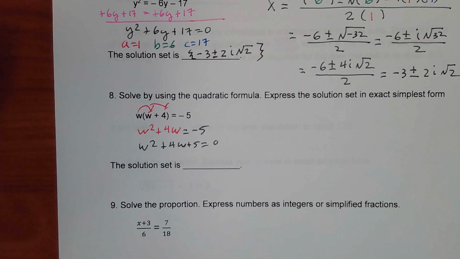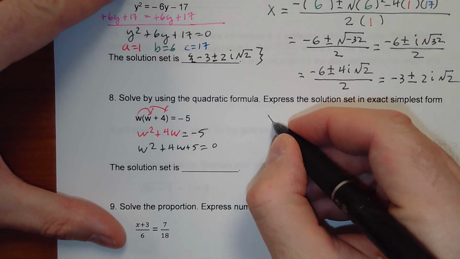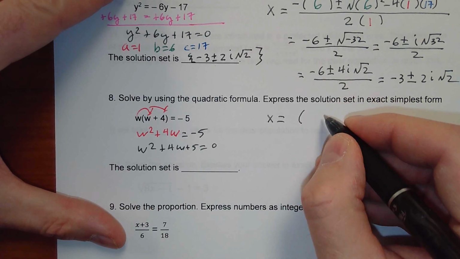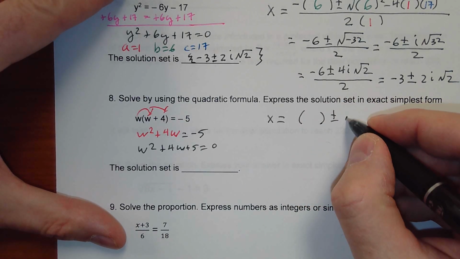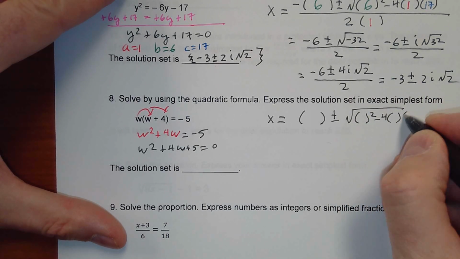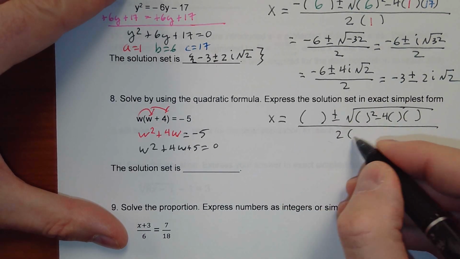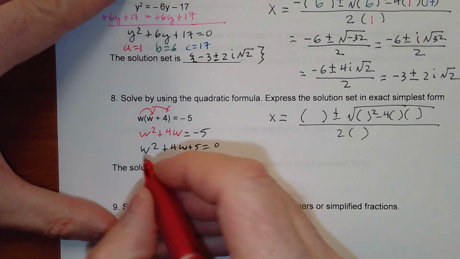Now we're ready to use the quadratic formula. So, go ahead and set everything up. Here a is 1.